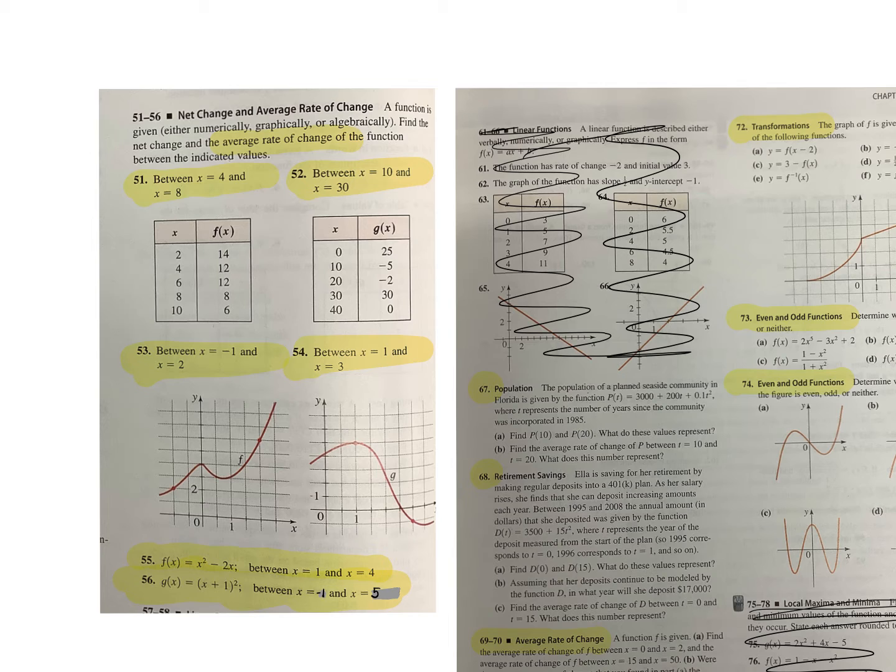There's a bunch of different ways you can find average rate of change. I shouldn't say that. Not a bunch of different ways, but we're not just talking about linear, where it's constant, the same from one step to the other. You're going to be given different situations, I should say.